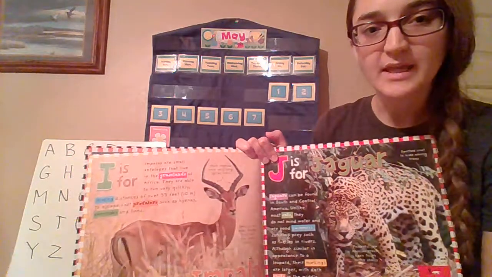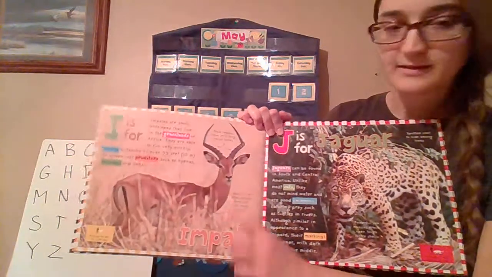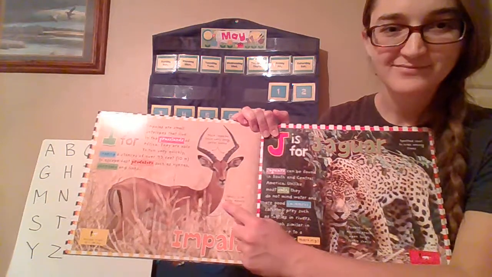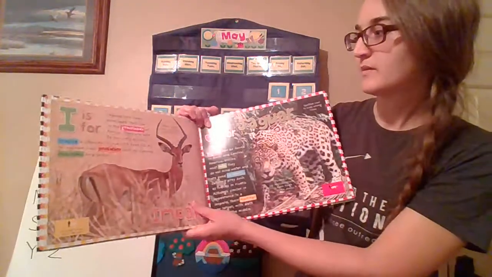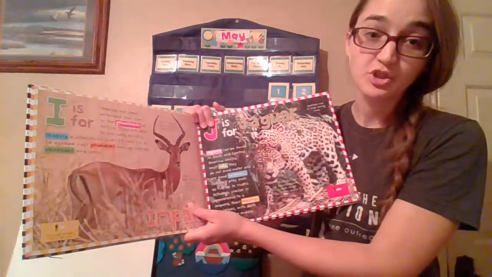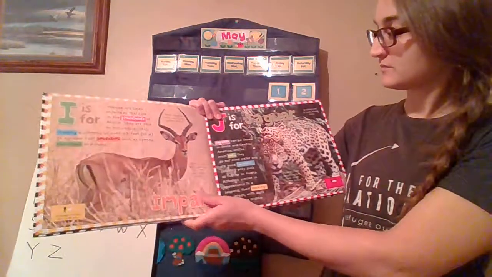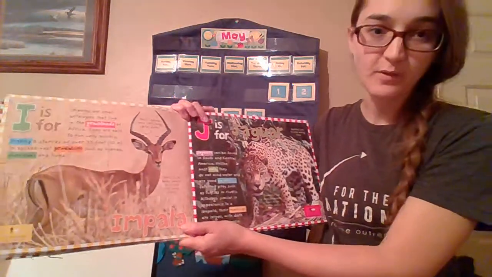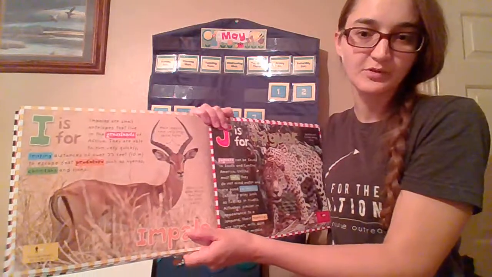I is for impala. This is an impala. So pretty. Impalas can run and jump to run away from lions and other animals that might want to eat them.